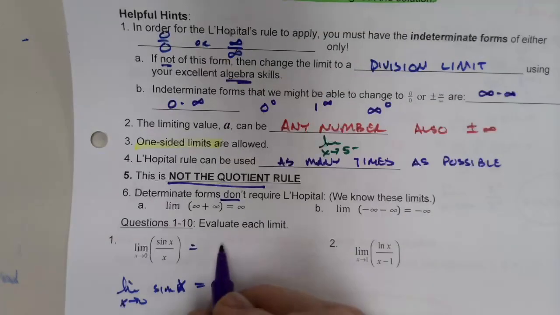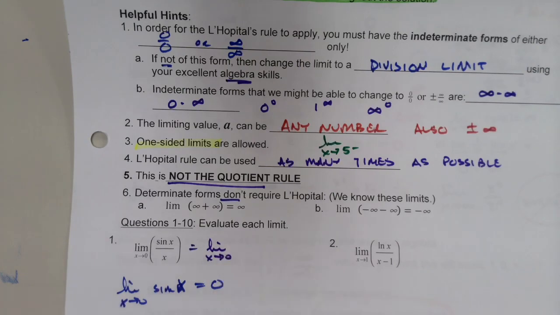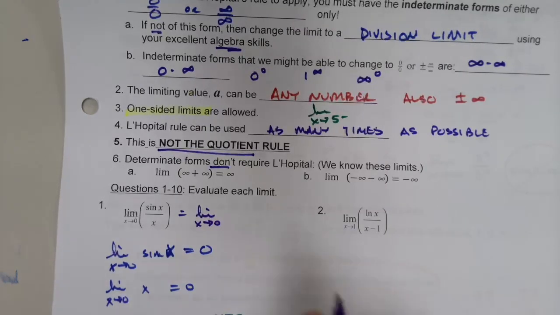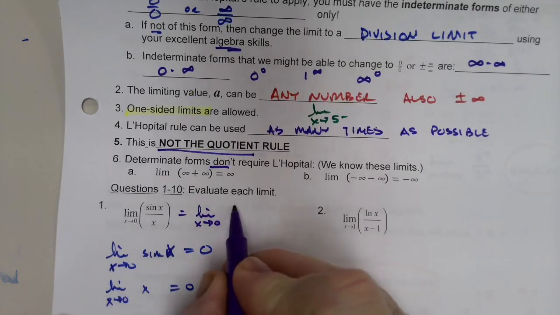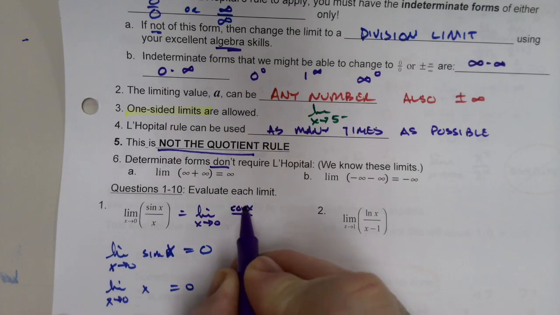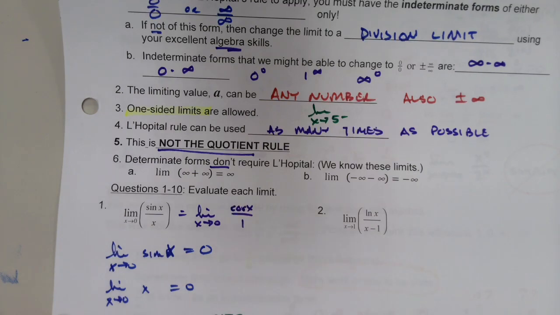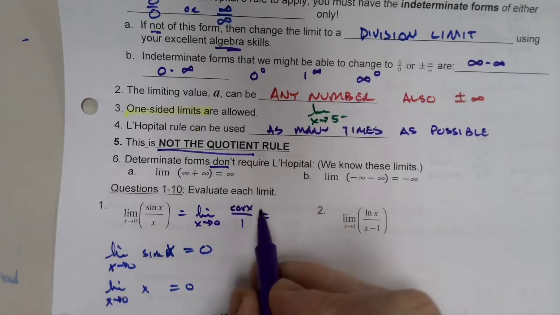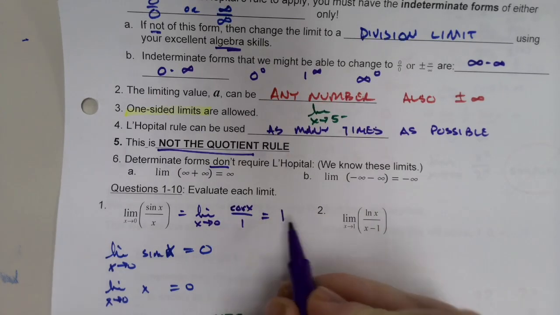So this would give us the derivative of sine. Sorry, let me put my limits in here because we are going to show proper notation throughout. The limit as x goes to 0. The derivative of sine is cosine of x. The derivative of x is 1. When we evaluate this, it's simple algebra. Cosine of 0 is 1. 1 divided by 1 is 1.